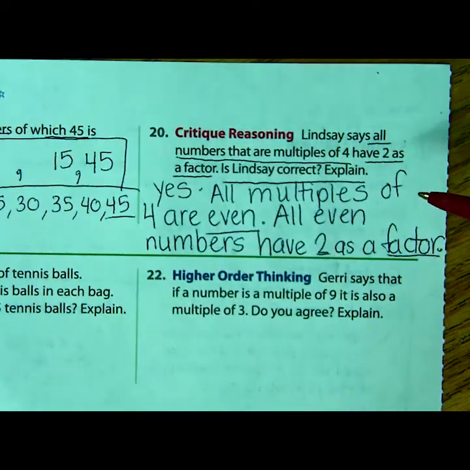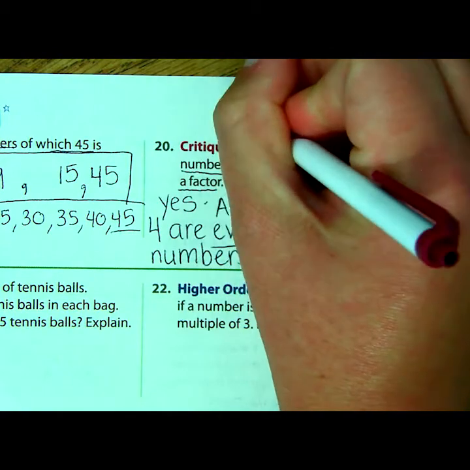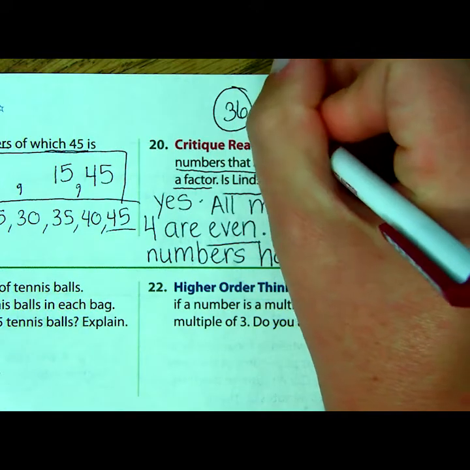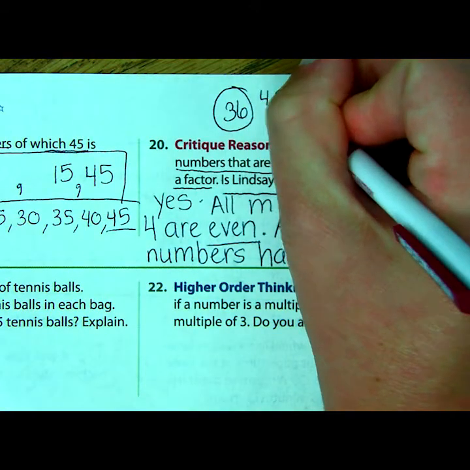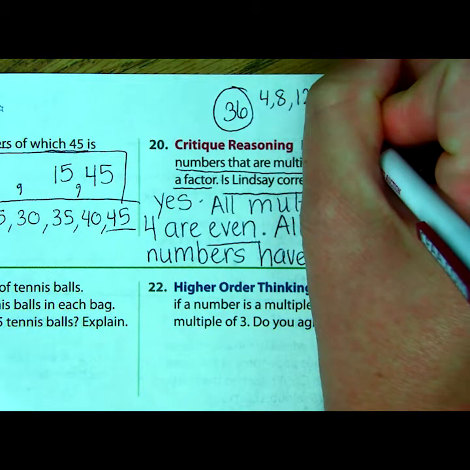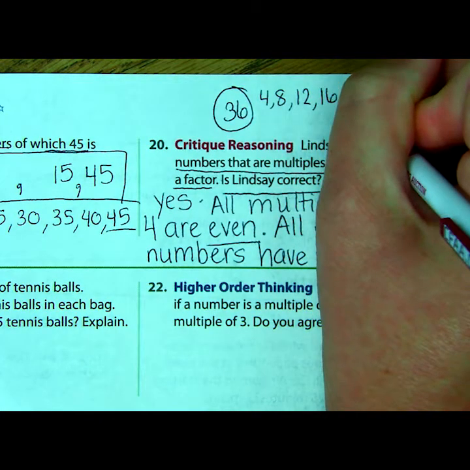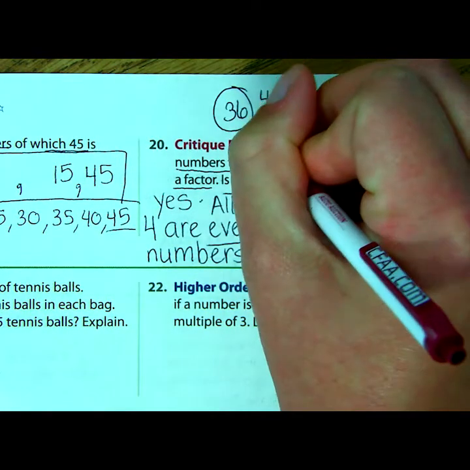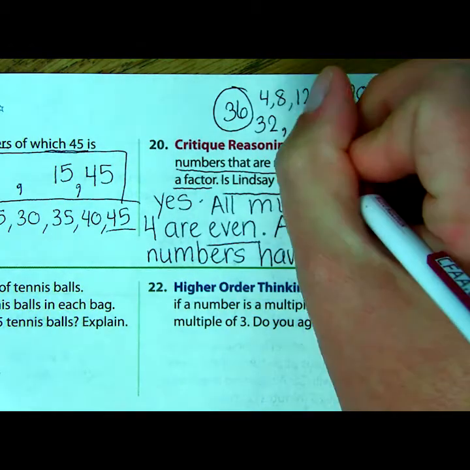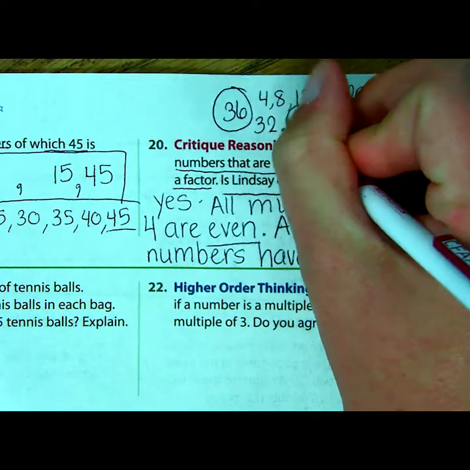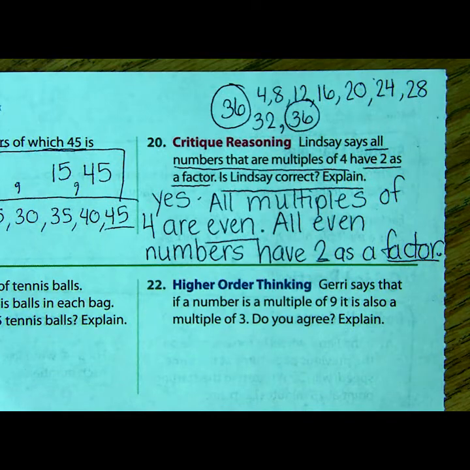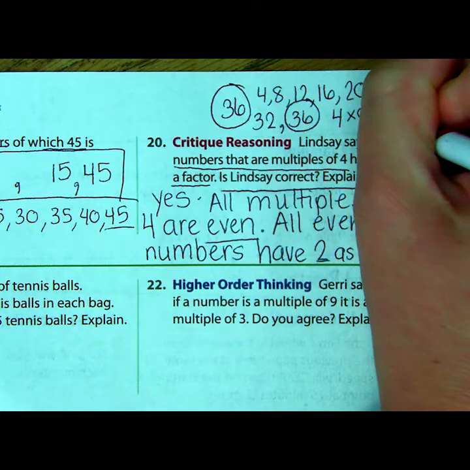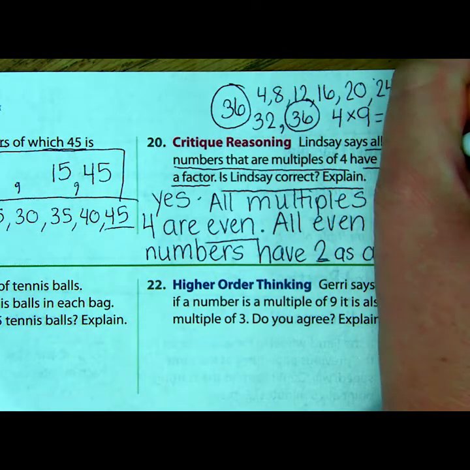Let me give you an example. The number 36. Well, if I skip count by 4s, I eventually arrive at 36. 4 times 9 is equal to 36.